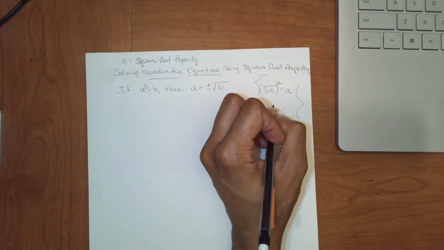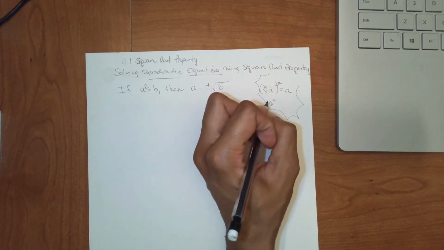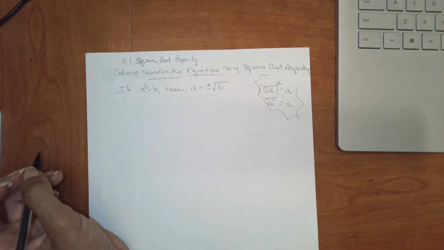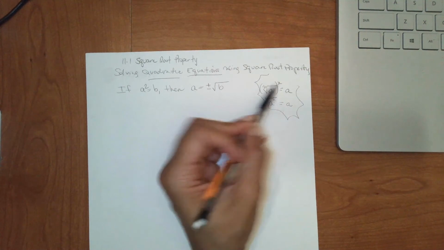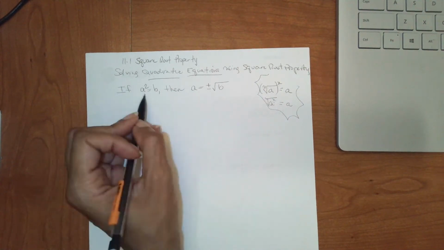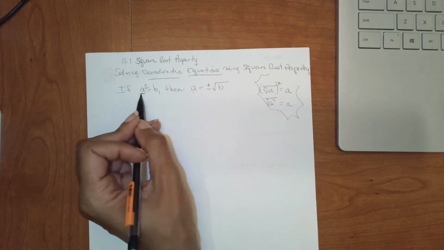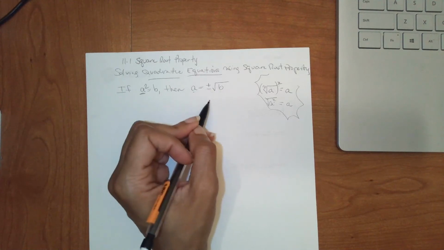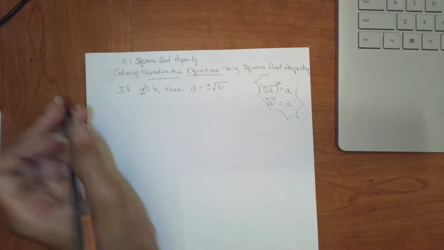If you have some variable raised to an exponent n, you can bring in its matching root and get it back, right? So an nth root can cancel out an exponent n, and an exponent n can cancel out an nth root. So here, if we're trying to solve for a, and it's raised to the second power, we can simply bring in the square root of both sides of the equation, and that will allow us to solve for a.